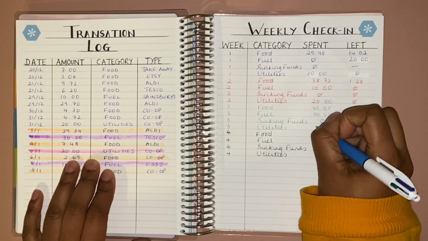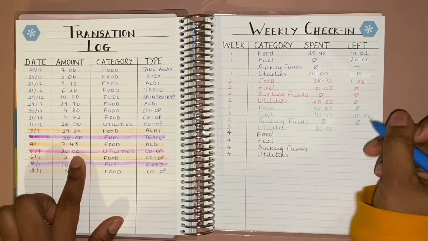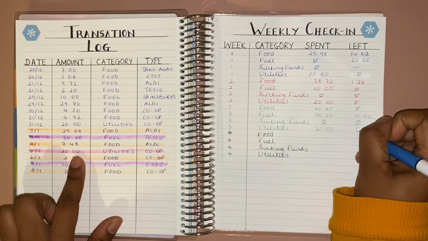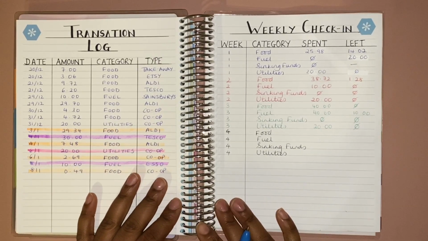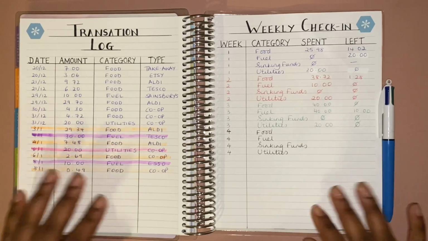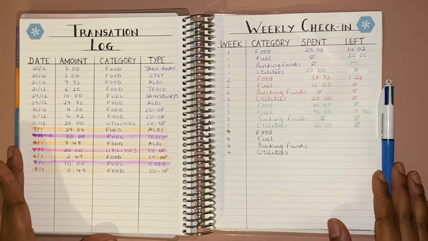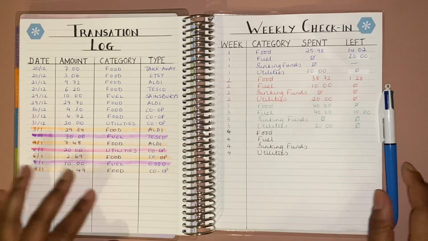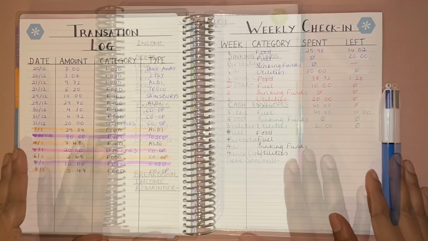Utilities was £20. We only had one for utilities, and that means that there was none left over because our budget each week for utilities is 20. So I've just closed down the budget from the 3rd of January until the 9th. I'm about to set up my new budget for this week, so from the 10th until the 16th. I've seen that I've got £10 left over, so I'm just going to move that forward into this week, and I'll show you how I'm going to do that.